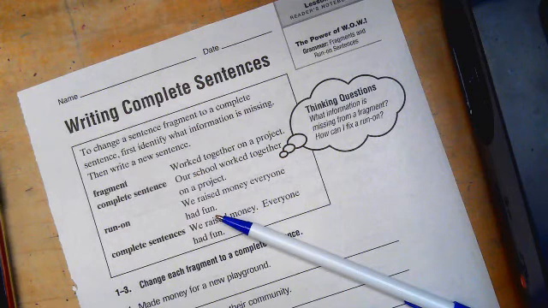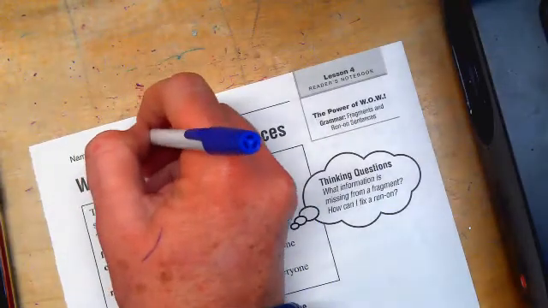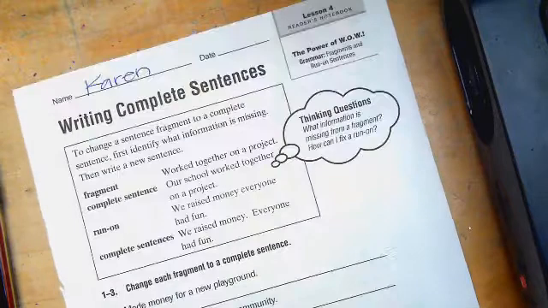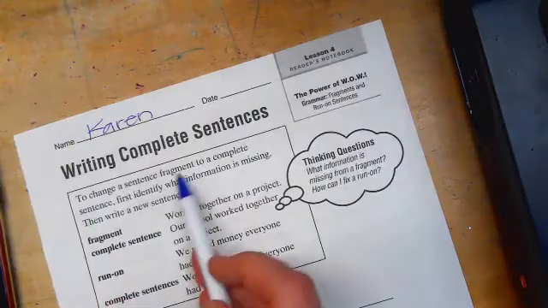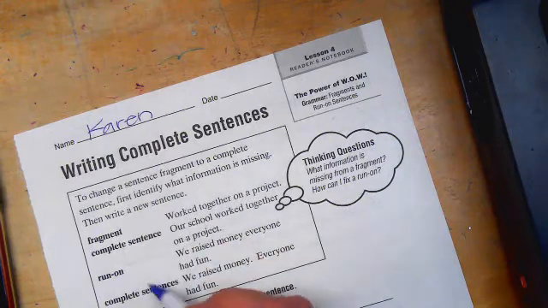and lovely. So go ahead and write your name at the top of your paper. To change sentence fragments into a complete sentence, first you have to identify what information is missing.